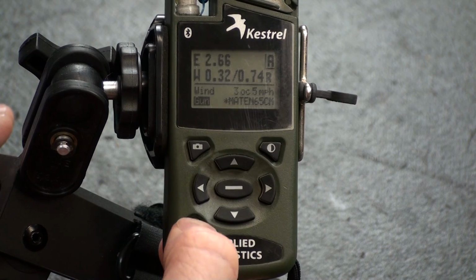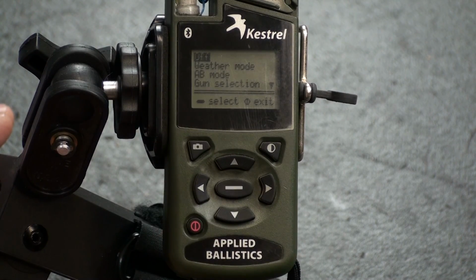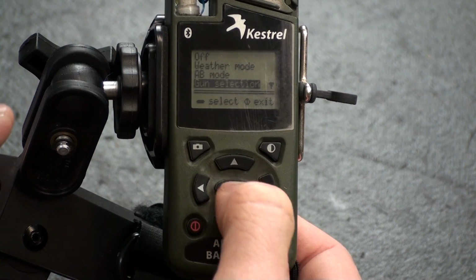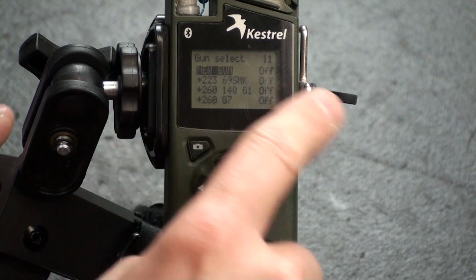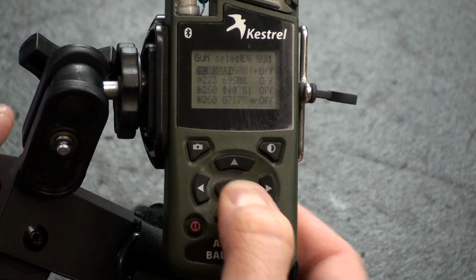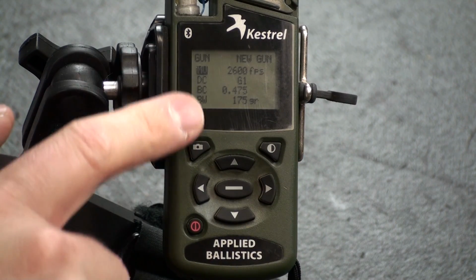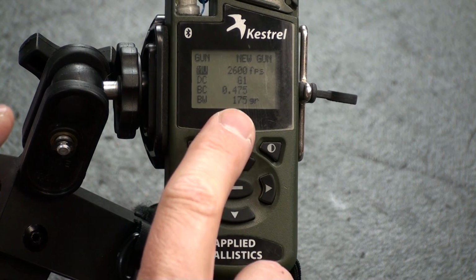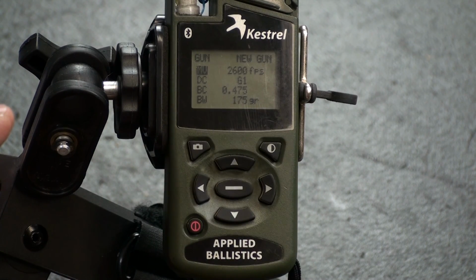So we're going to hit the power button, which will take us back to the menu, and we're going to scroll down the main menu to gun selection. And that's going to automatically have us at new gun, and we're going to hit the center button, which is the enter button. And now this automatically has us set up for a 308 shooting a 175 grain Match King at 2600 feet per second.